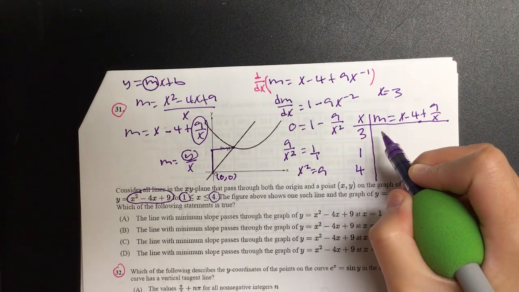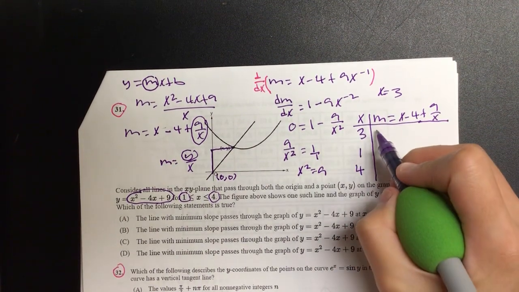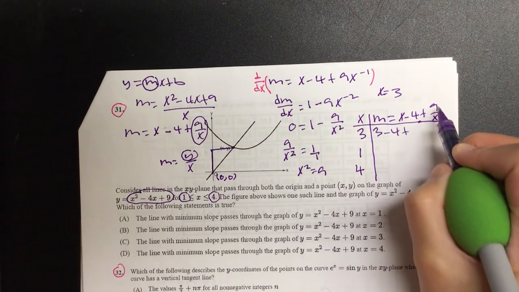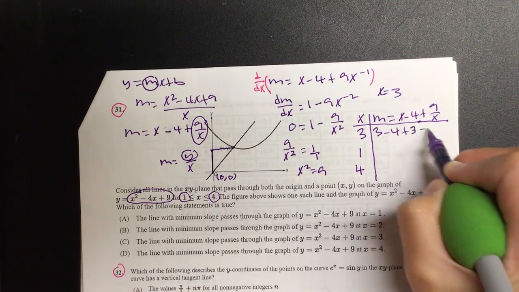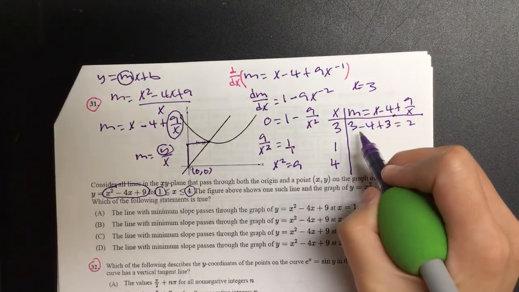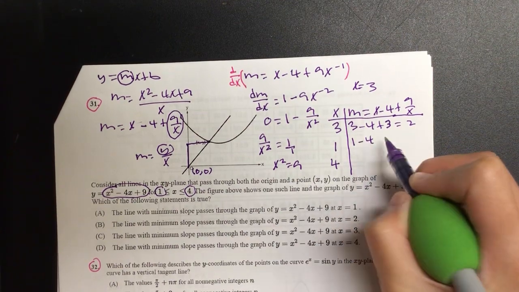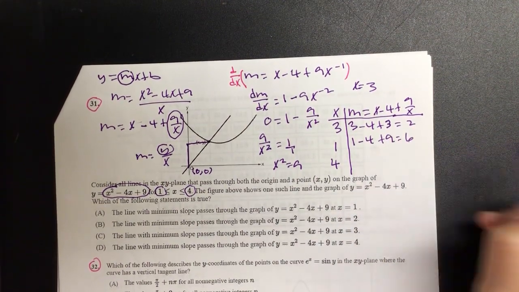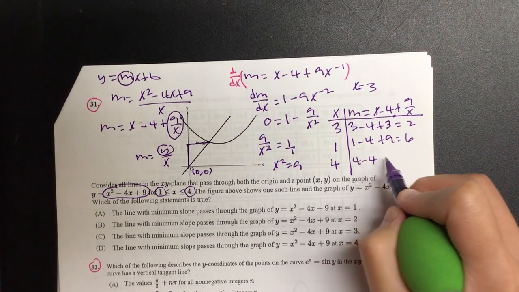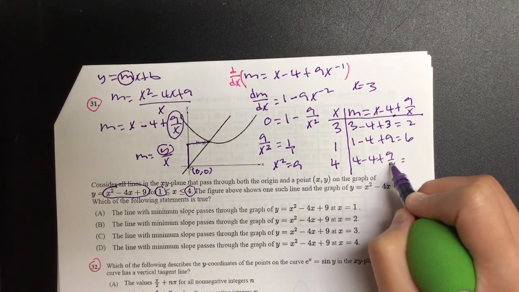All right. Let's go fast. Let's plug in the 3. We get 3 minus the 4 plus 9 over 3 is 3. That's going to give us 2. On the next one, we get 1 minus the 4 plus a 9. That's going to be 6. Then I have 4 minus the 4 plus 9 over 4, which is simply 9/4.